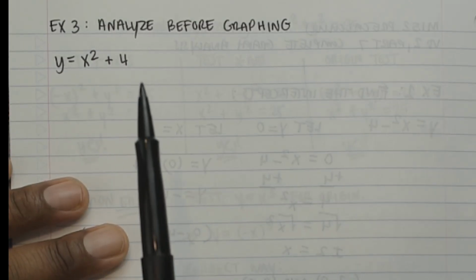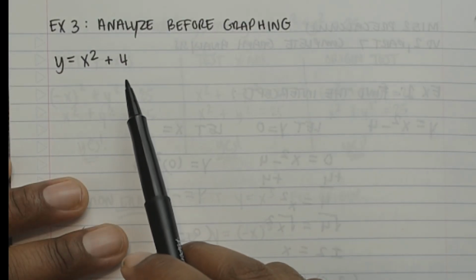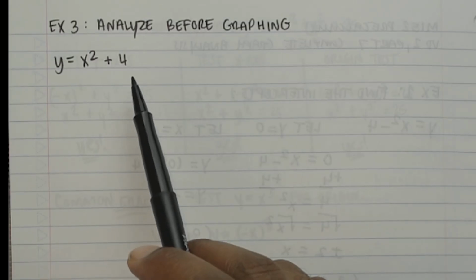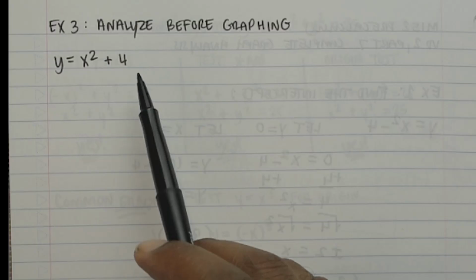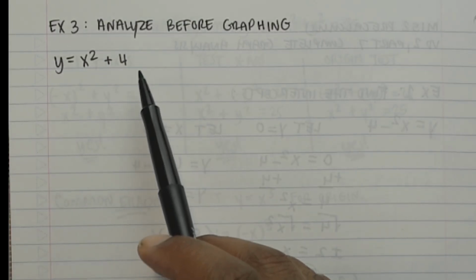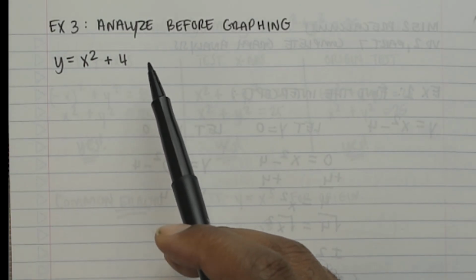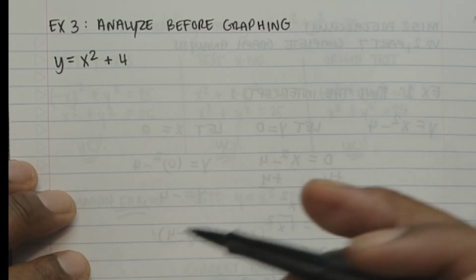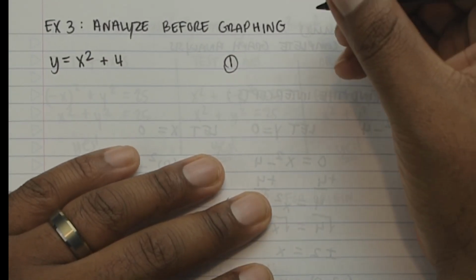You have to ask yourself, does this graph have any real x-intercepts? Okay, that's number one. Number two is, what is the y-intercept? And number three is, does the graph have y-axis symmetry? And then finally, what can we conclude about the location of the graph? So let's begin with x-intercepts. Okay, so again, let me write those questions down because you might have them for reference later.